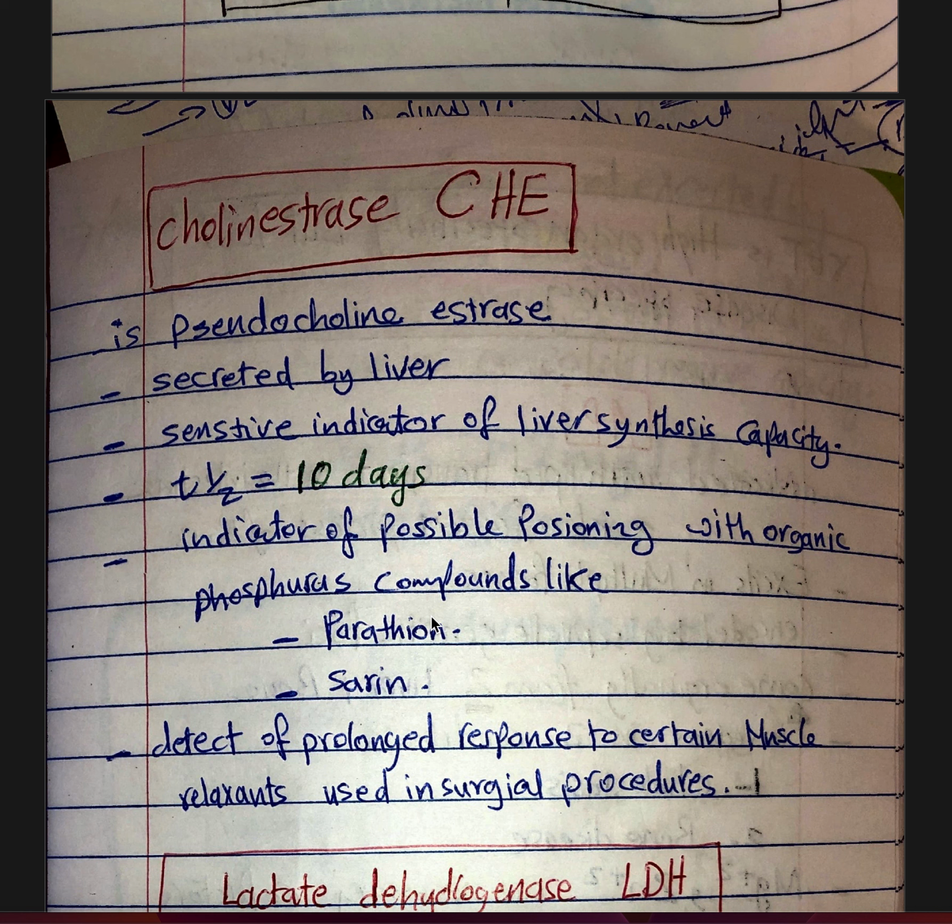It's a good indicator of the synthesis capacity of the liver, the synthesis function in the liver. Its half-life is about 10 days, and it's a good indicator for persons poisoned by organophosphate compounds like parathion and sarin, showing us if there is something wrong. We can use pseudocholinesterase to detect a prolonged response to certain muscle relaxants used in surgical procedures.